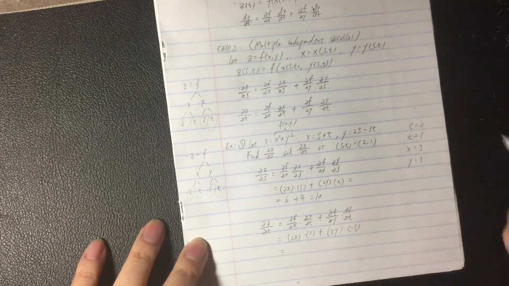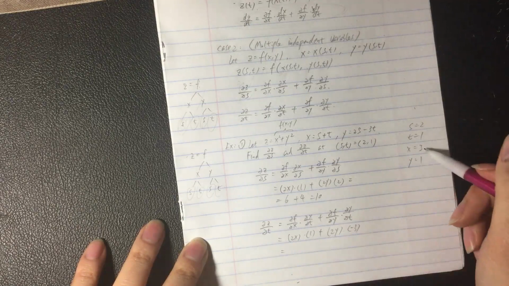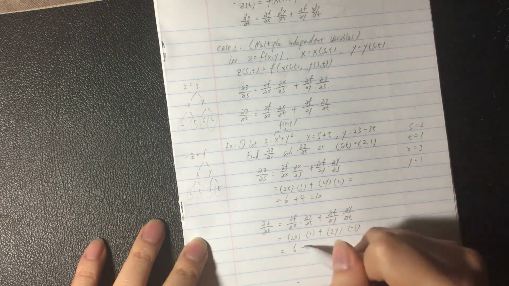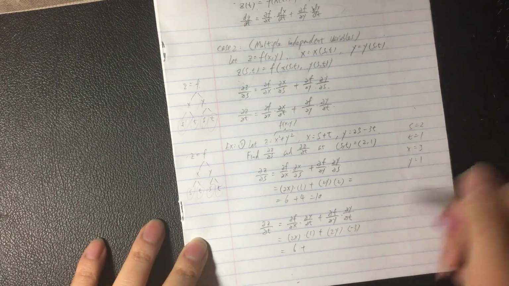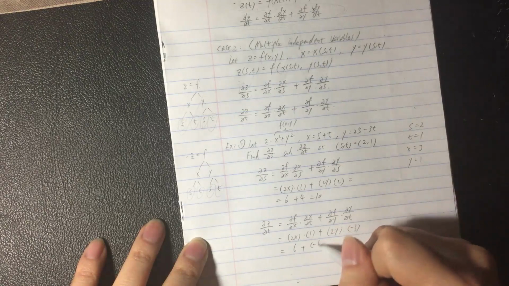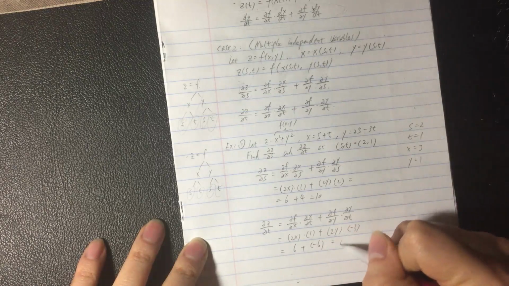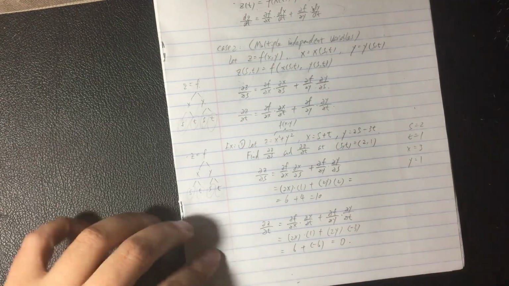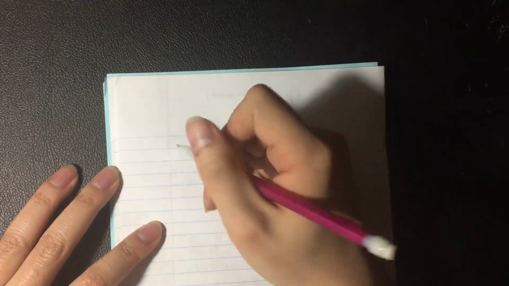Then substitute. x is 3. 2 times 3 is 6. y is 1. 2 times 1 is 2. 2 times negative 3 is negative 6. 6 plus negative 6 is 0. Next example.